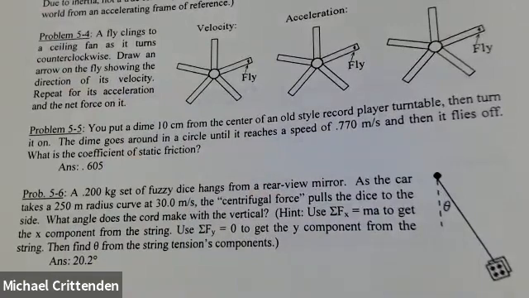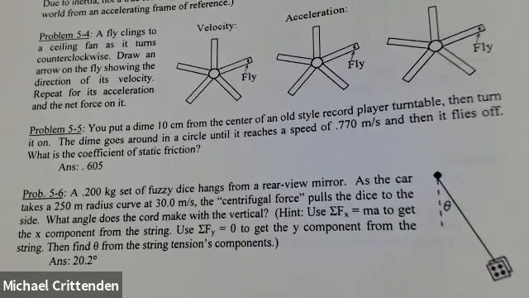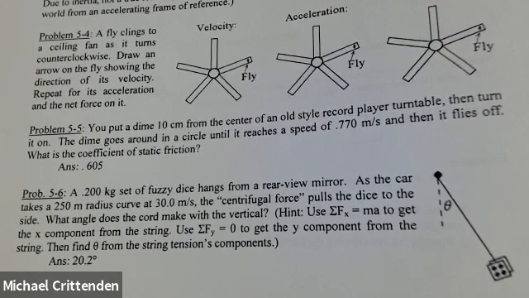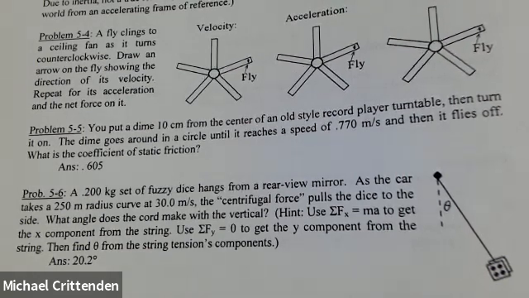I almost think there was a problem like this in the review for the first exam, only that was a static situation instead of one where something was accelerating. But anyhow, I should stop talking and let you see if you can do this. And I'll erase the blackboard while you're working.